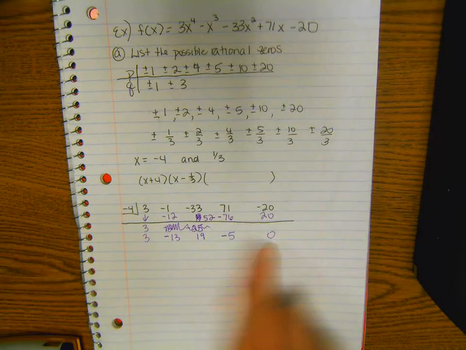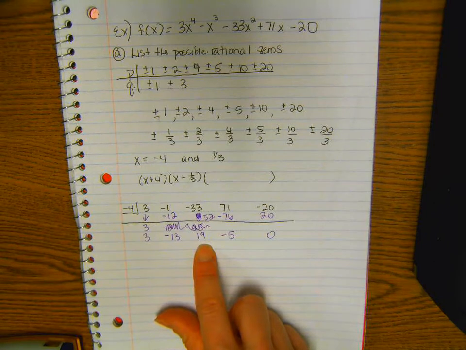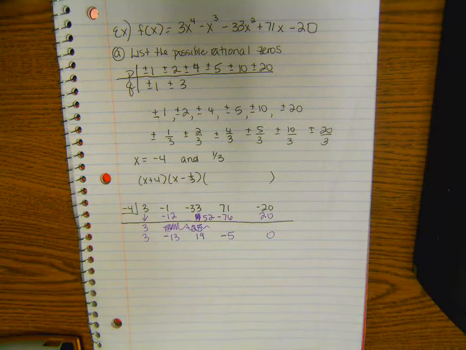This would be 3x cubed minus 13x squared plus 19x minus 5. Now I need to divide off the second 0. What would I put in the box the second time?